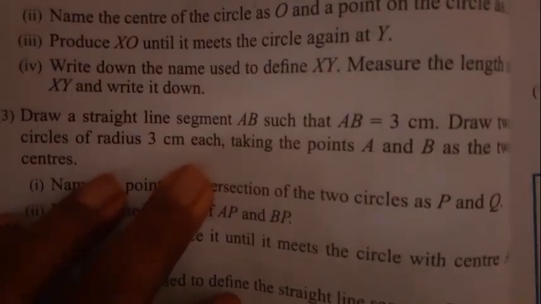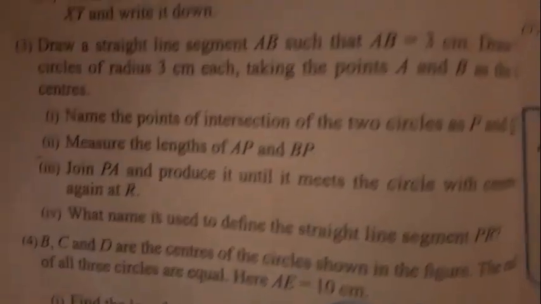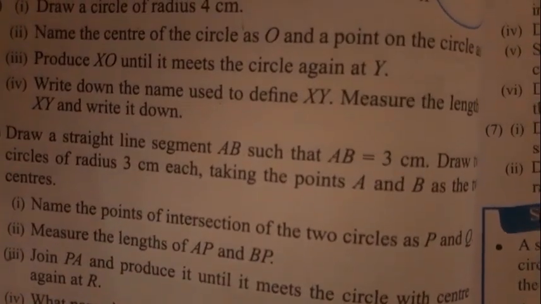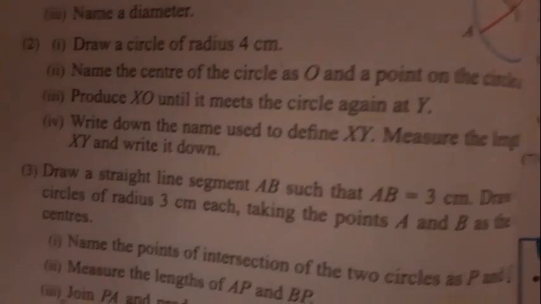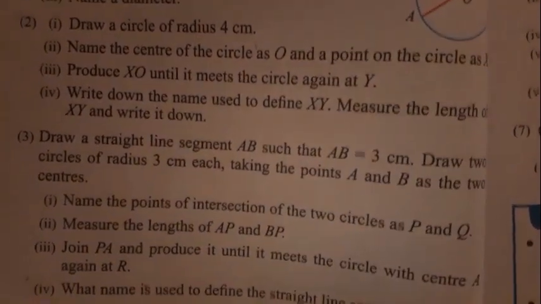Draw 2 circles of radius 3 centimeters each. Now you are taking 3 centimeters and drawing the circle. Where do you keep the point of the needle?